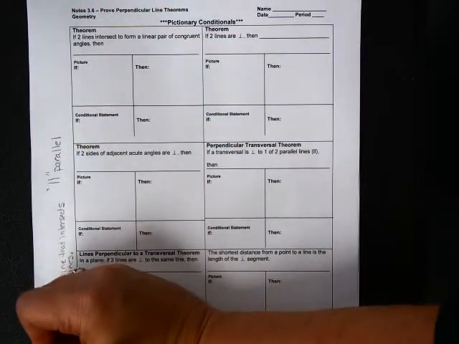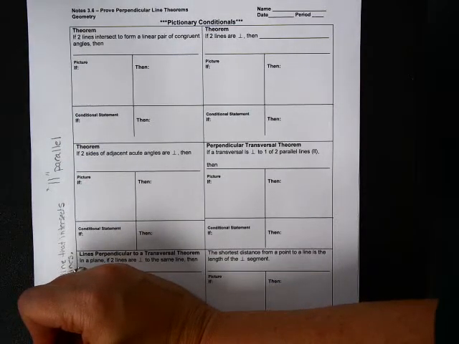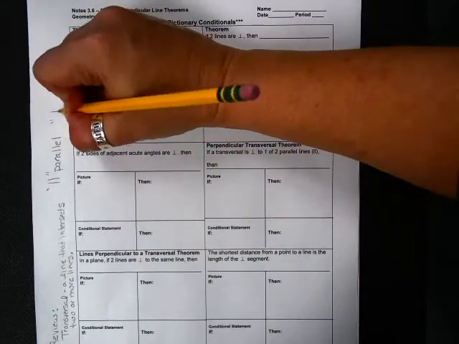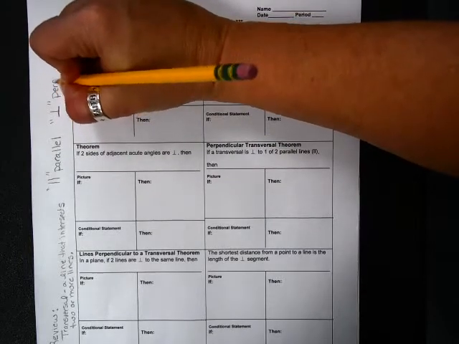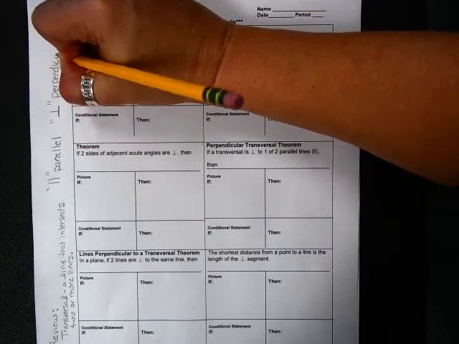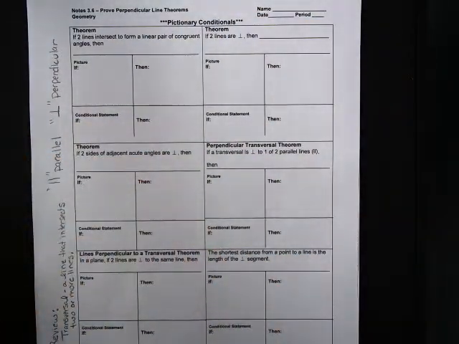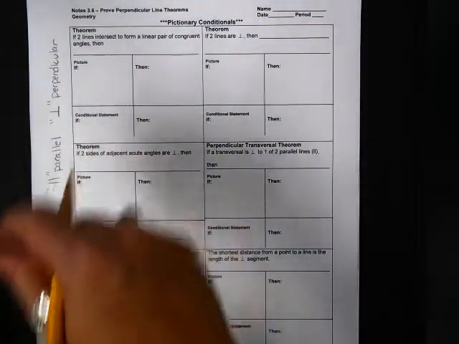Okay, now let's review what is the symbol for perpendicular. Yep, I see it. I see a bunch of T's and now you're turning them over. Okay, so upside down T's. Perfect. Okay, so that's perpendicular. Alright, let's go ahead and get started on our first theorem.